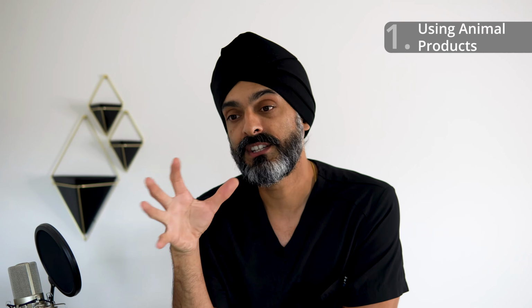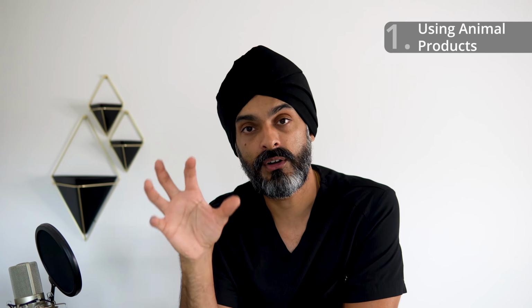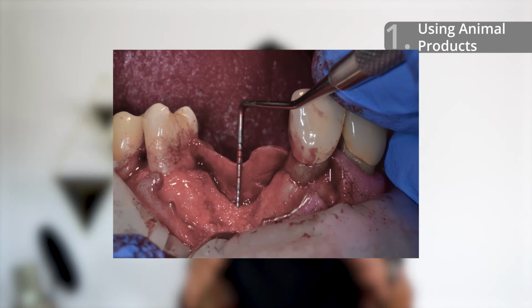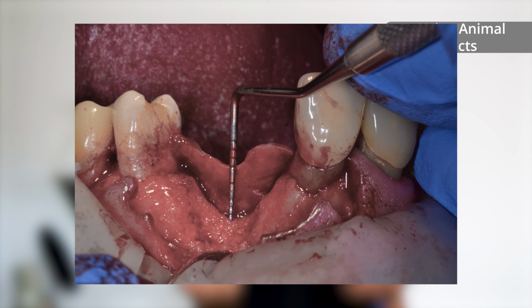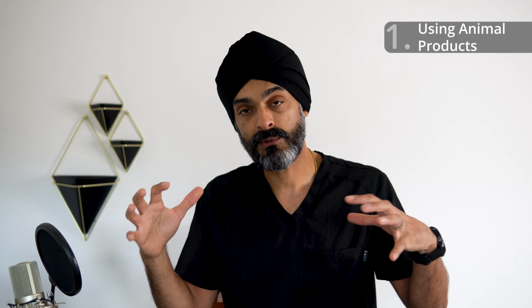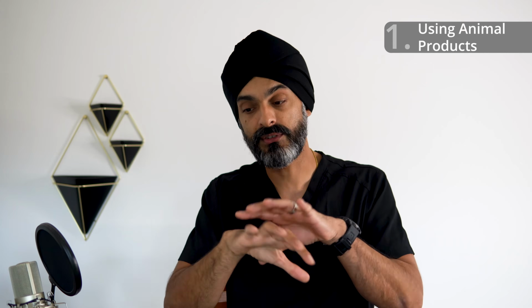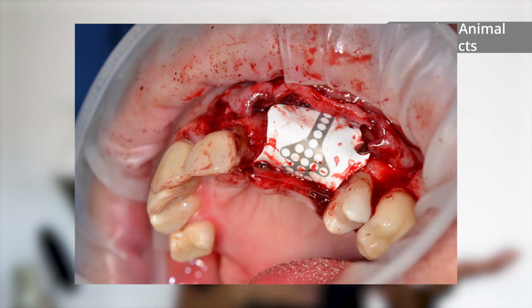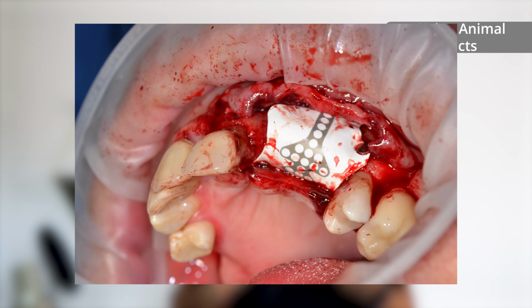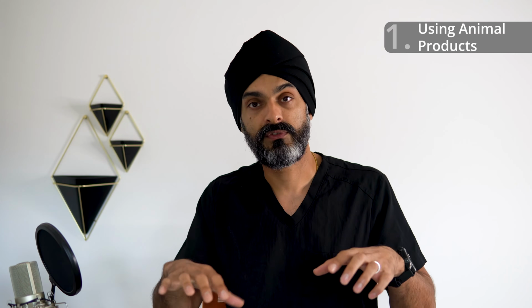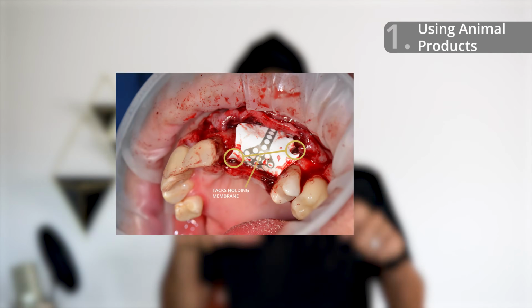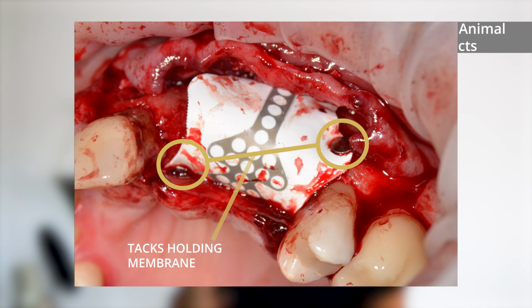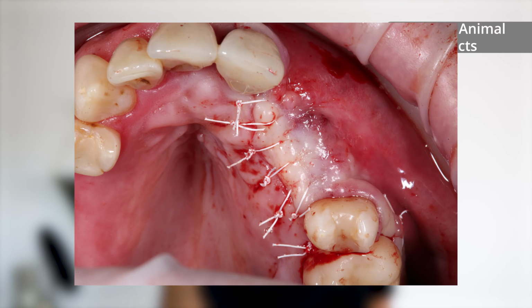Now the way we use this stuff is we put it on the bone. So usually we open up the bone and there's kind of a hole or a defect, as we call it, which needs filling up with bone. So we'll pack this kind of sand product onto this bone, and then we'll put a membrane on there, which ultimately comes from pigs usually. And we'll put this membrane over the top of it and tack it in position. When I say tack, we use tiny little drawing pins just to hold it in position. And then we close the gum over the top.